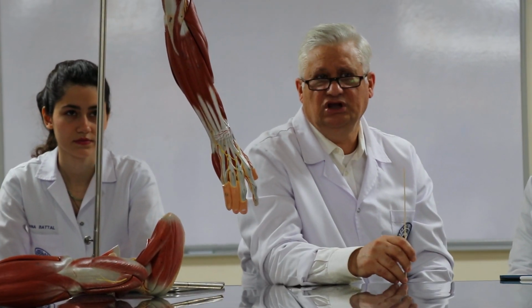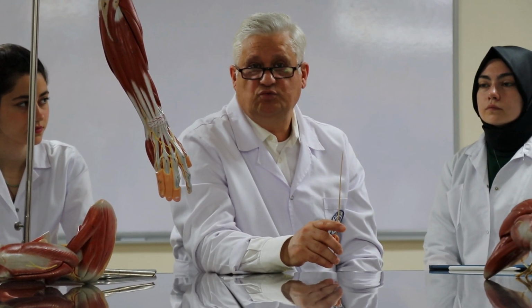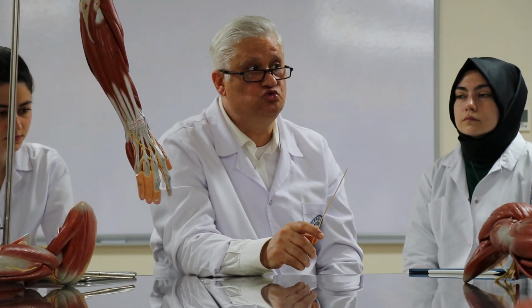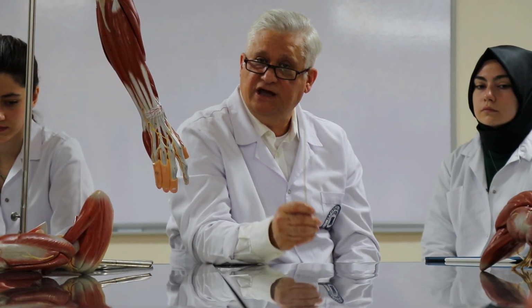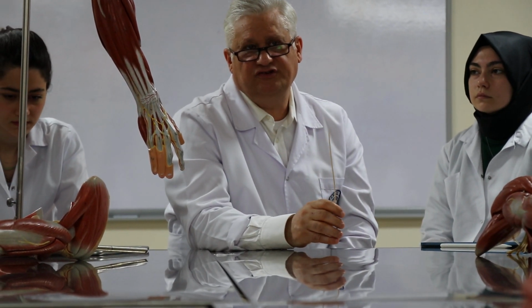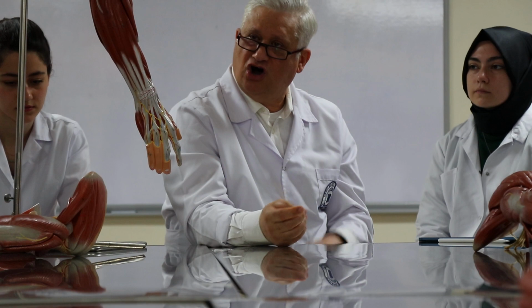We have the roots: the medial root from the medial cord and the lateral root from the lateral cord. These two roots come together and form the median nerve. So that's the median and ulnar nerves.